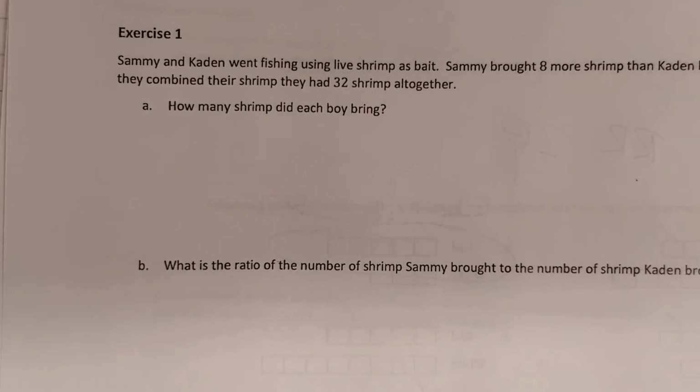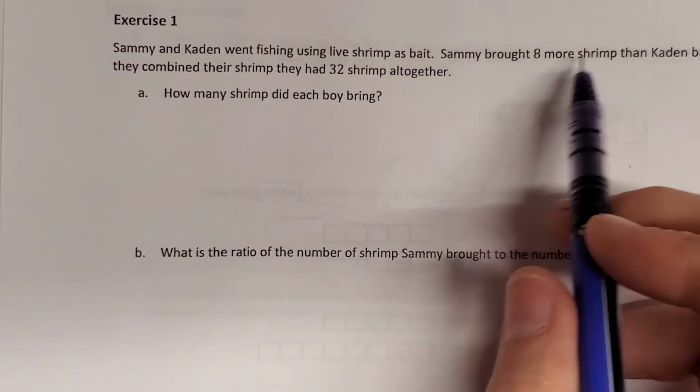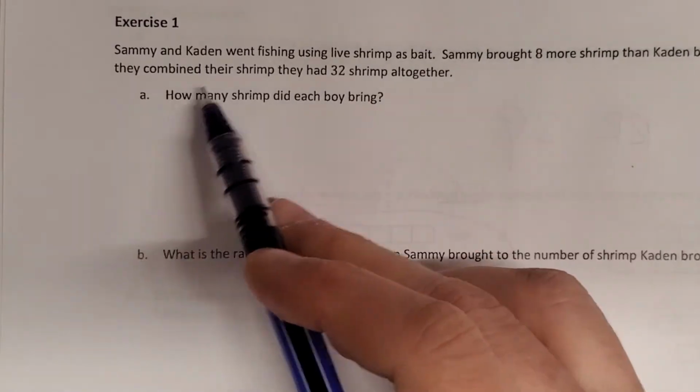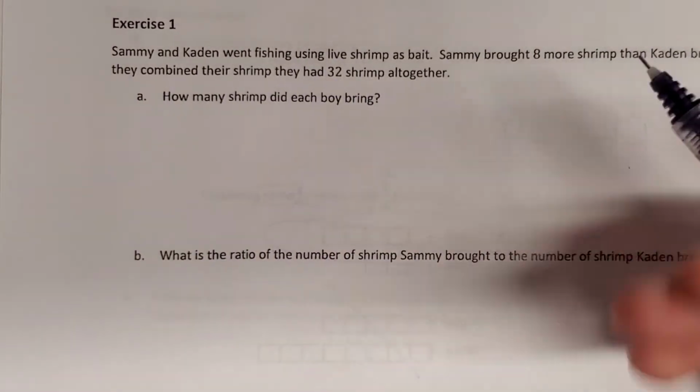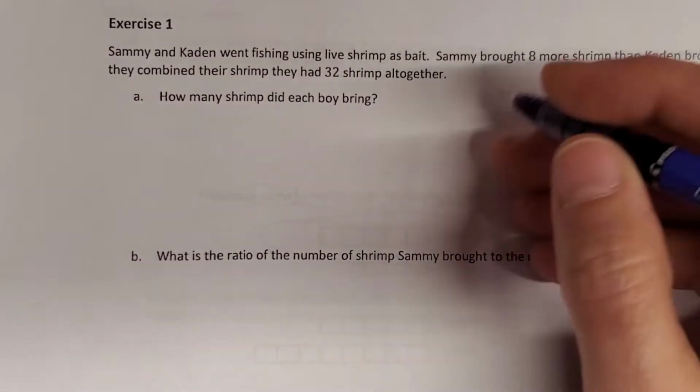All right, Sammy and Caden want to go fishing and use live shrimp as bait. Sammy brought 8 more shrimp than Caden. When they combined their shrimp, they had 32 shrimp. Okay, let's do some work. We're not even going to read the question here. Let's just figure out what's going on.